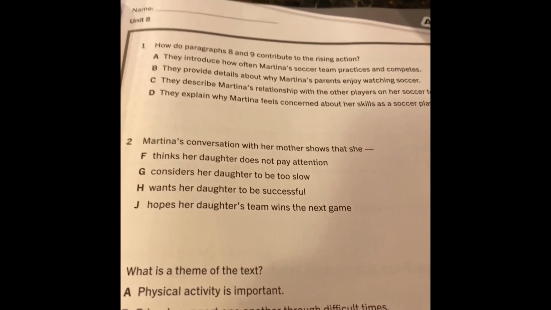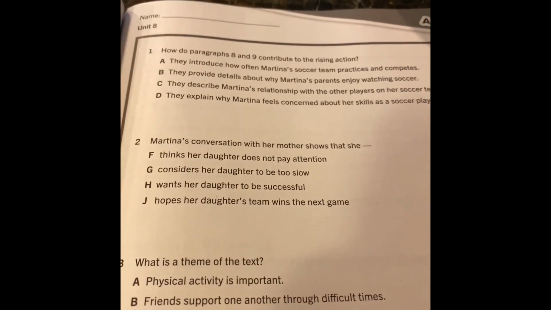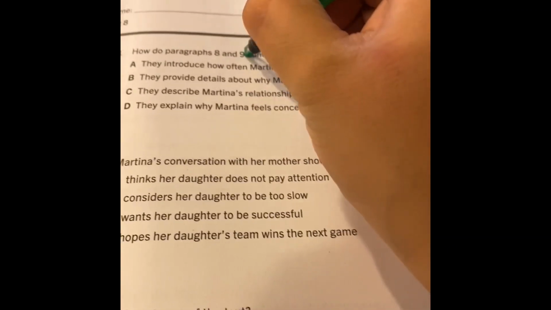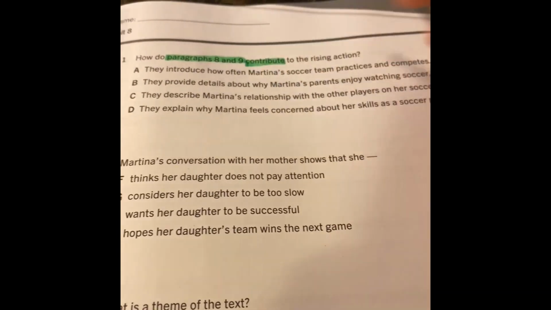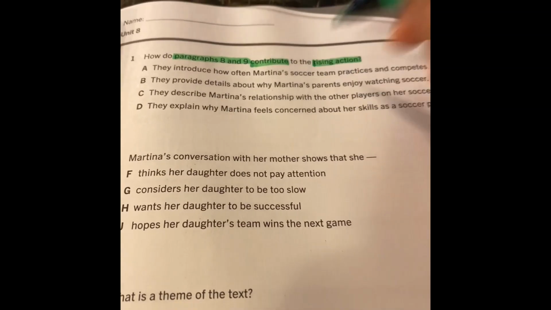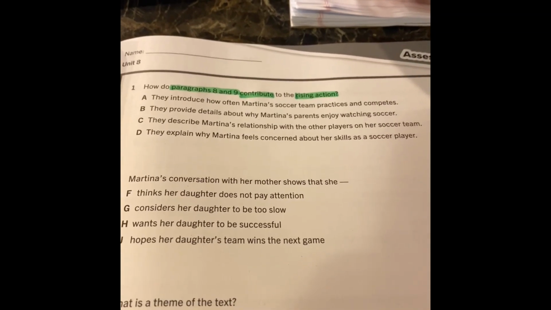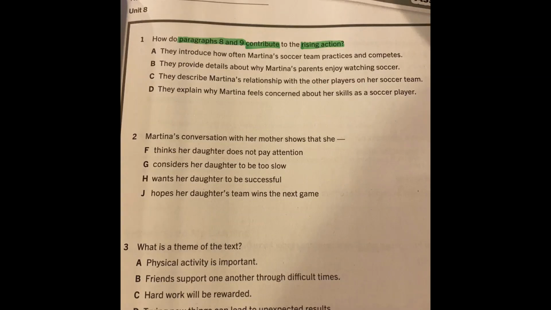All right, so let's take a look at number 1. Number 1 says, how do paragraphs 8 and 9 contribute to the rising action? So they're telling me where I need to go read, and they're telling me how does that contribute to the rising action. Stop for a second and think, what is the rising action? So remember, the rising action are the events that are in the beginning and middle of the story, but they lead up to the climax, okay? So it helps us understand the characters and why the problem or conflict occurs.